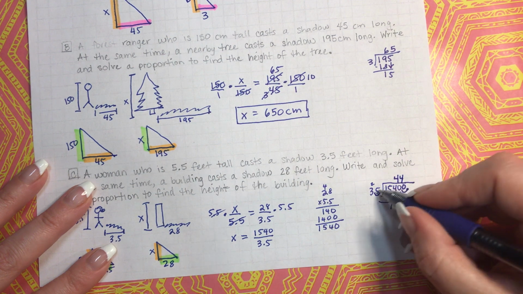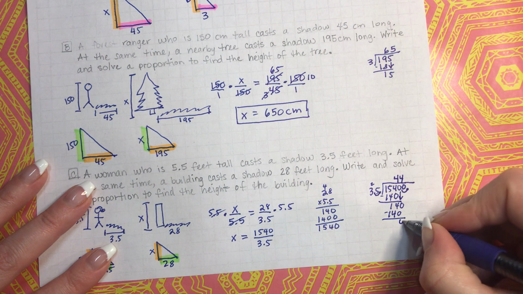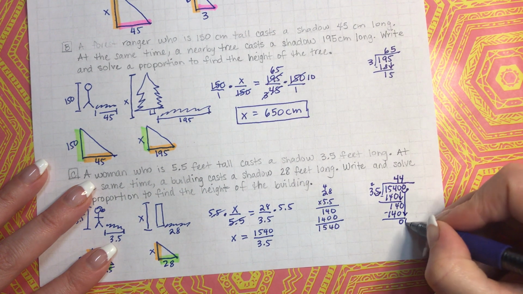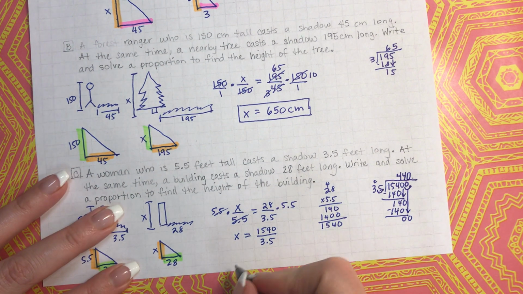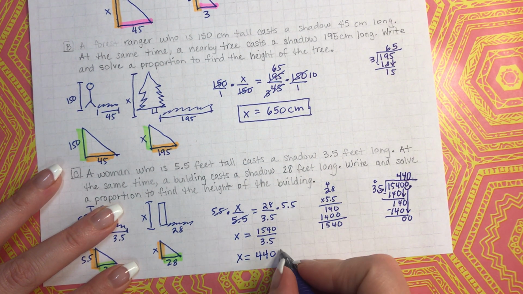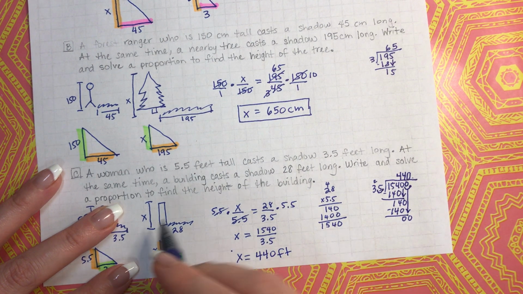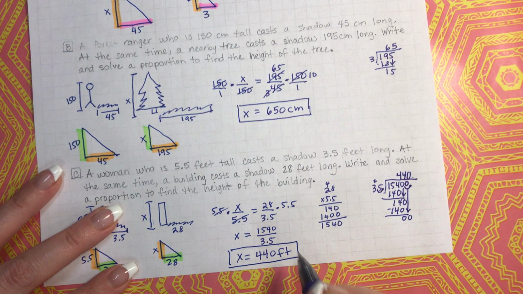So we subtract, there's no remainder. We bring this 0 down. 35 doesn't go into 0, it goes in 0 times. And there we have our answer right there. X equals 440, and what are we talking about? Feet. That is how tall the building is. That is a tall building.